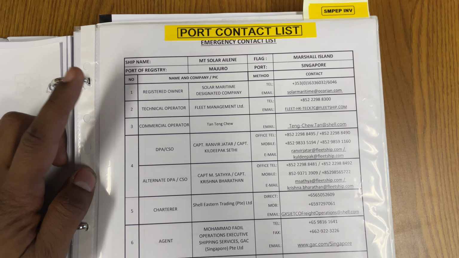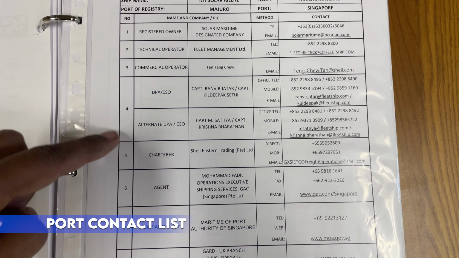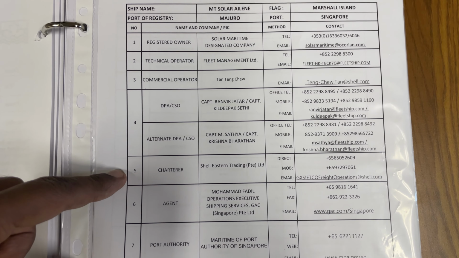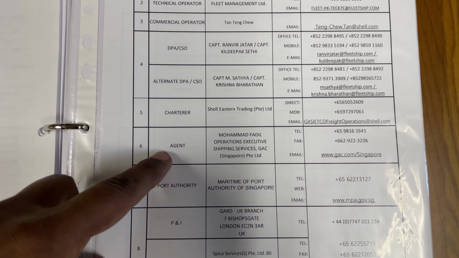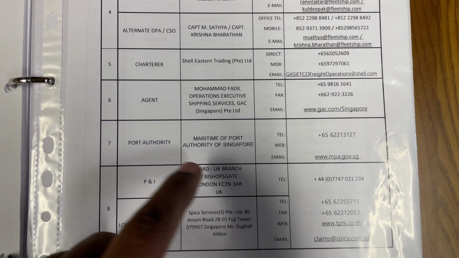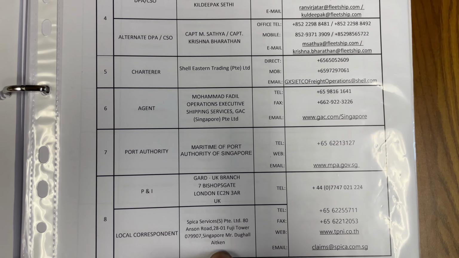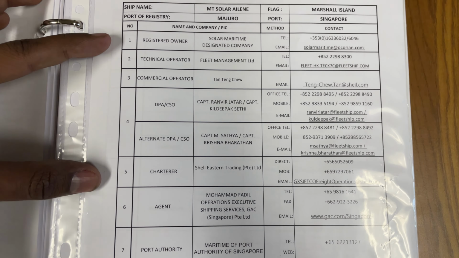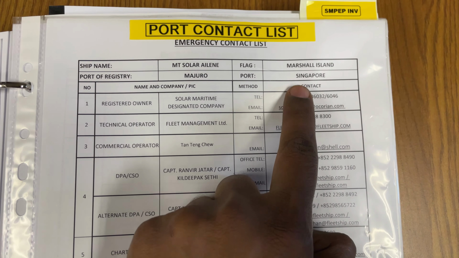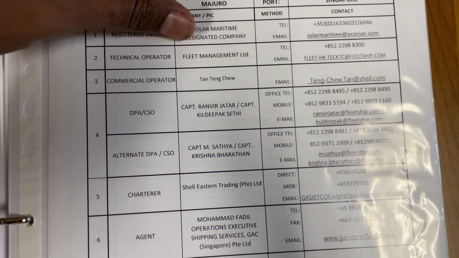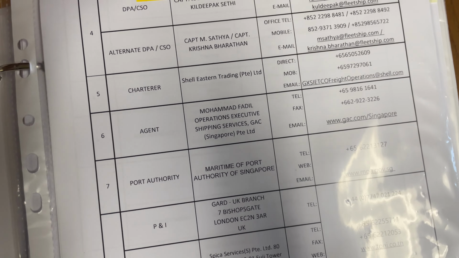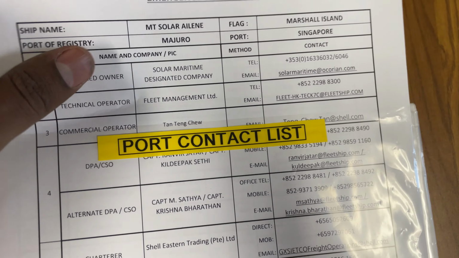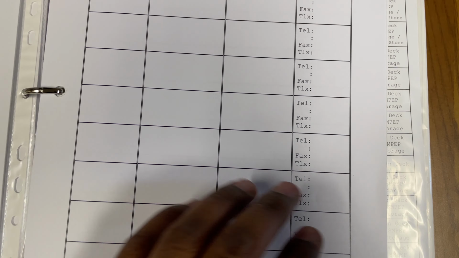Now over here you can see this is the port contact list. In this, most of the information, at least till here, normally till charter, is constant information. Normally we do not change this unless there is a change of charter. Otherwise, in every port we change the agent and port authority. P&I is normally the same, the local correspondent of P&I. So these things, phone numbers, we change. Other than that, these 1 to 5 are normally constant, and normally we change the port over here. So for every port we are making this contact list. Before Singapore we were in France, then in Ghent, and so on. So we are making this list.